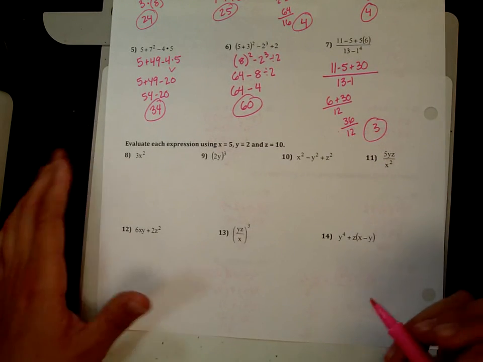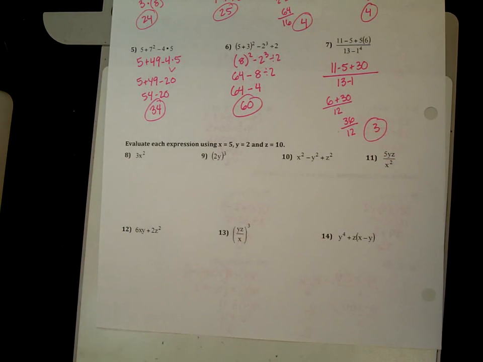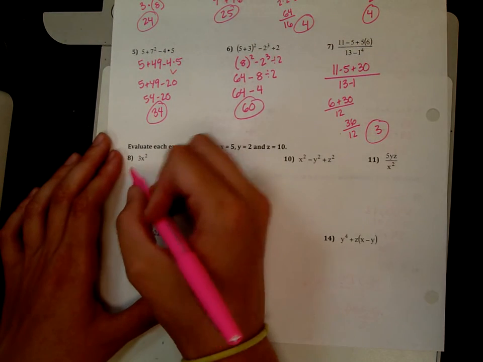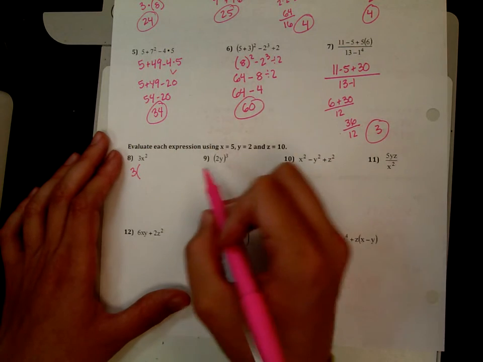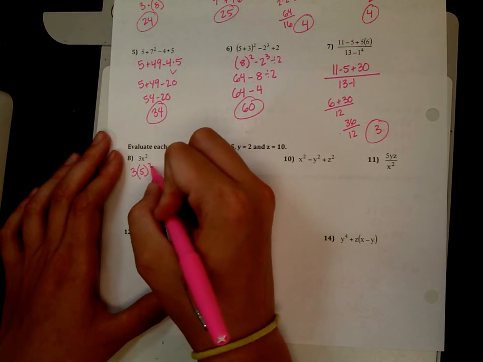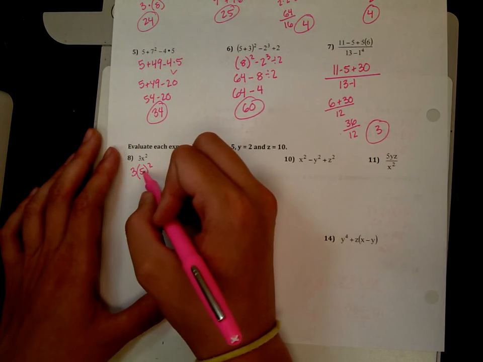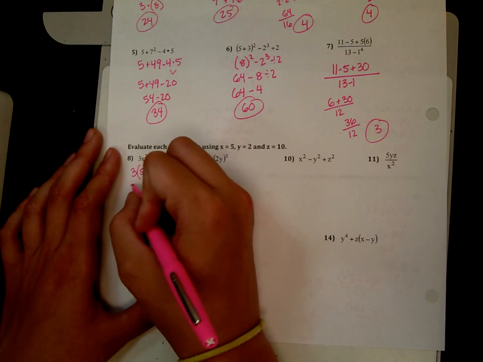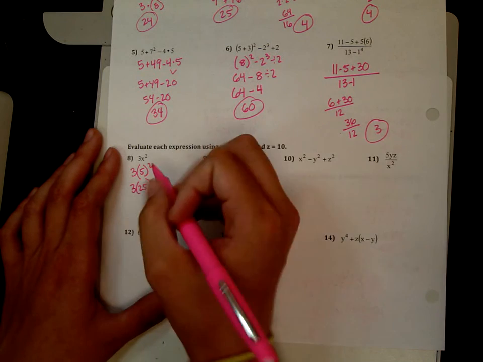All right, again, we're going to evaluate expressions using x equals 5, y equals 2, and z equals 10. So we get 3 times 5 squared. We have to do the exponent first, so 5 squared is 25. 3 times 25 is 75.